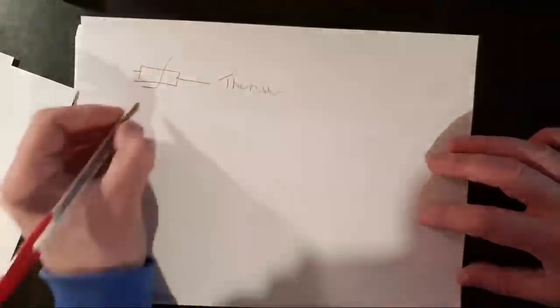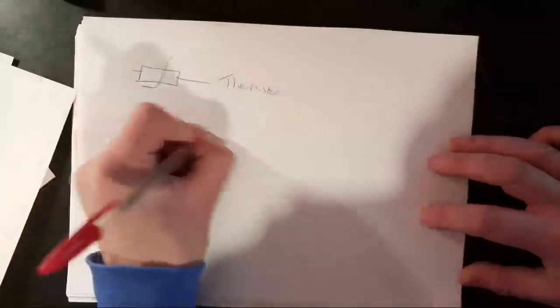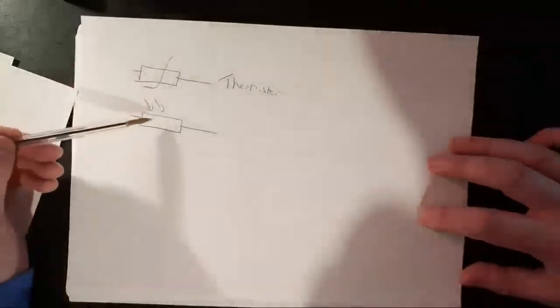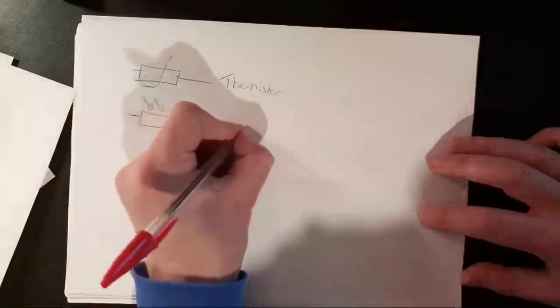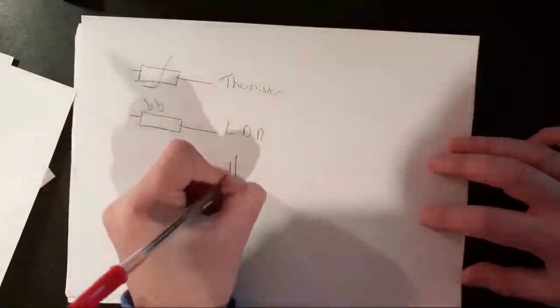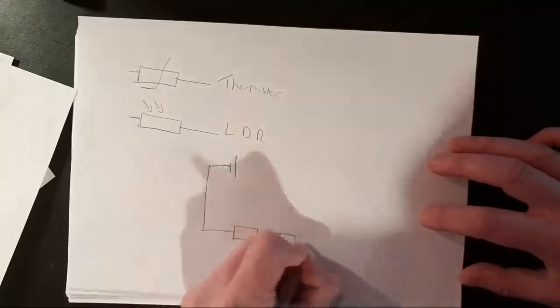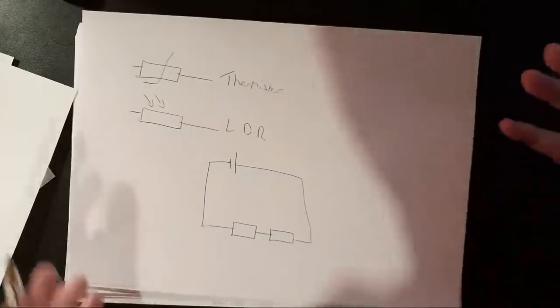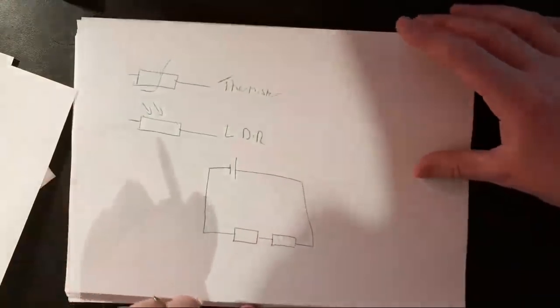How do I use a thermistor, which is a resistor that changes with temperature, or this type of resistor, which has, can you guess what we said before? The arrows are pointing towards it. So this is a light dependent resistor or an LDR. How do I use those to create a circuit that will detect changes in temperature and give me a reading so I can actually make a light meter or a temperature sensor?